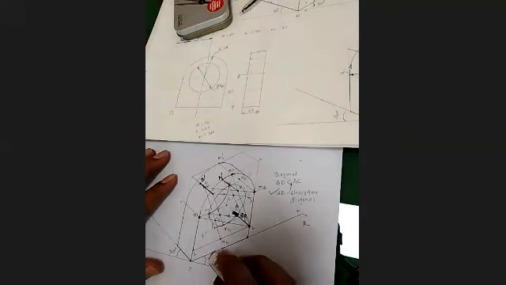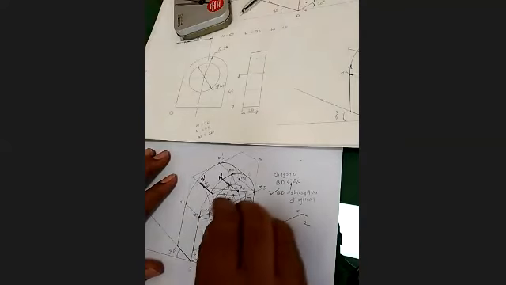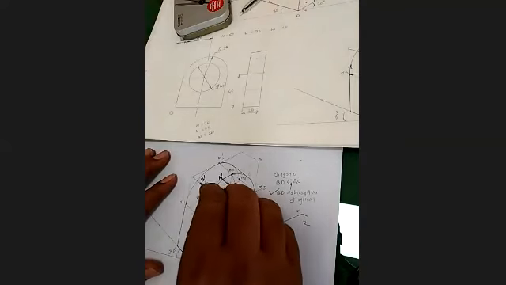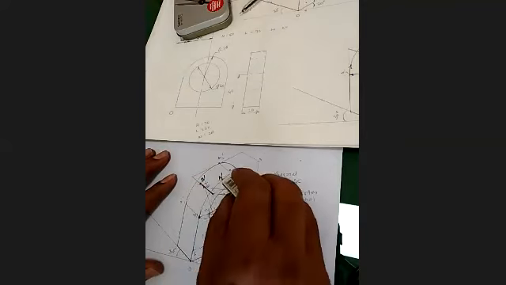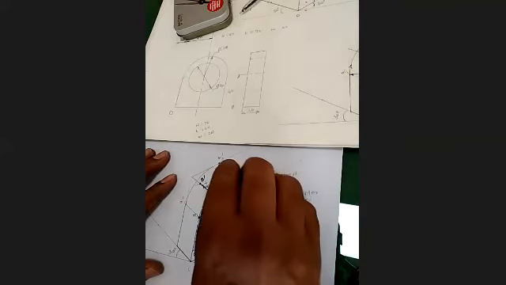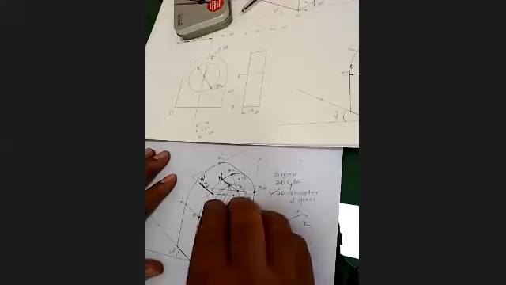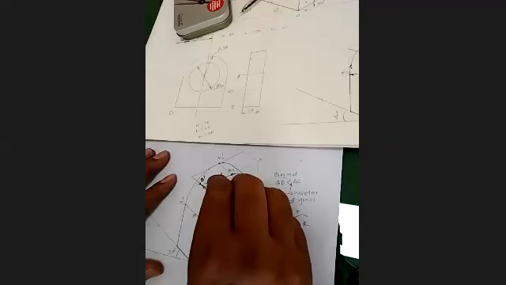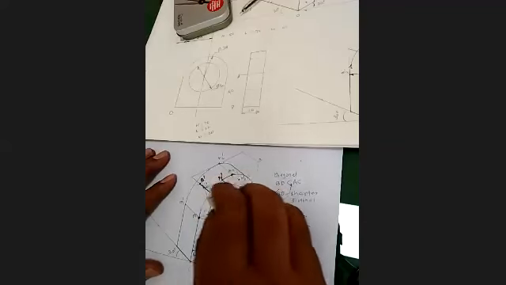So wherever possible, I will try to make the lines light. But what happens here, sometimes the very important lines become light, so you have to do it carefully.